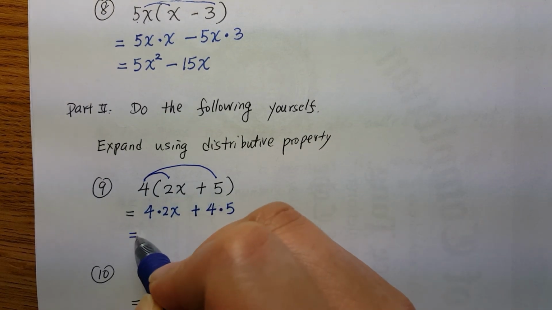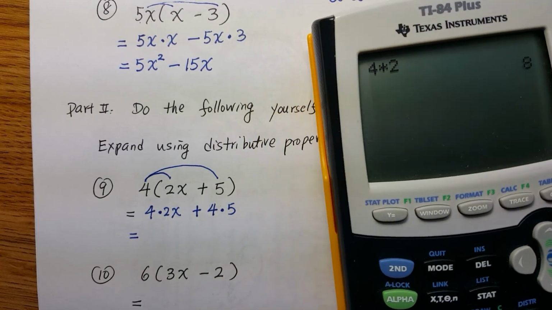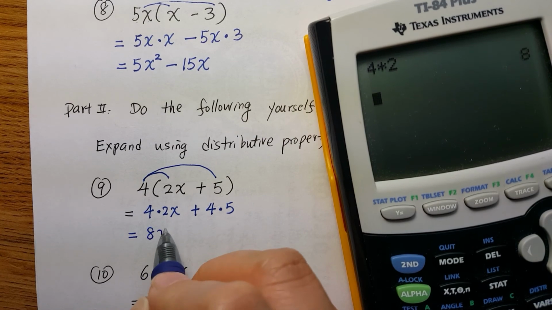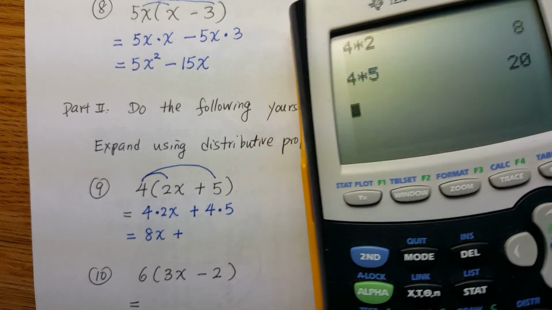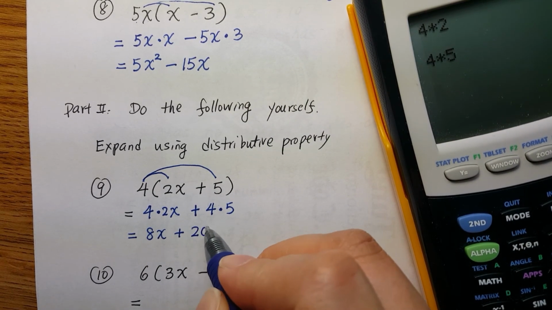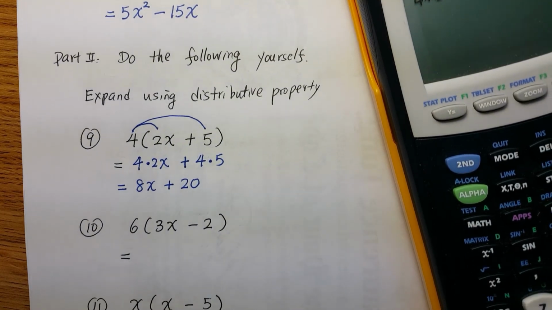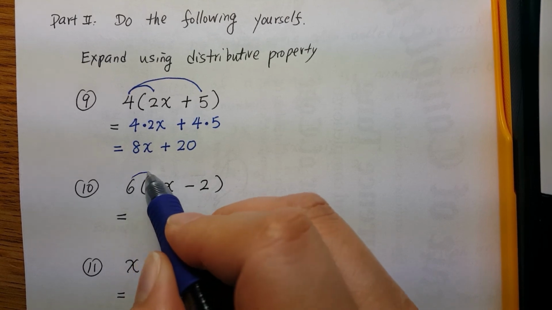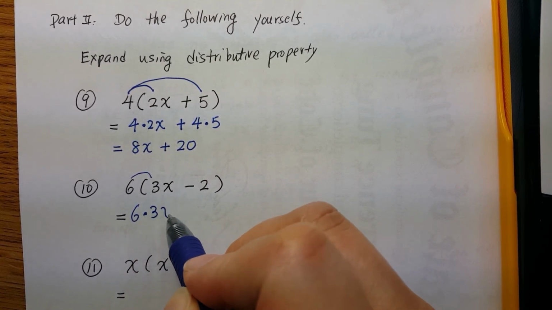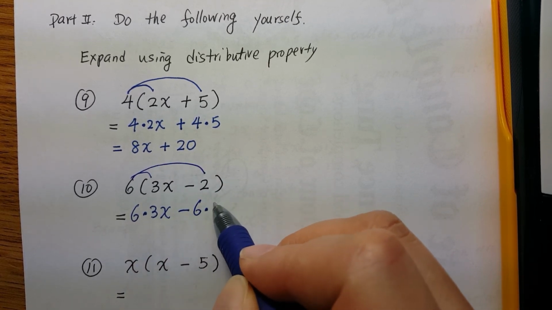Now we are going to use our calculator. I'll do it in my mind. So 4 times 2, you will get 8. So 8x, and plus 4 times 5 is 20. So we finished the question. Now let's take a look at number 10. The number outside is 6. We're going to use 6 times each. 6 times 3x. In the middle, minus 6 times 2.